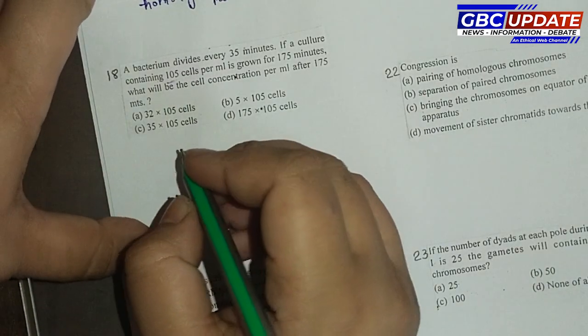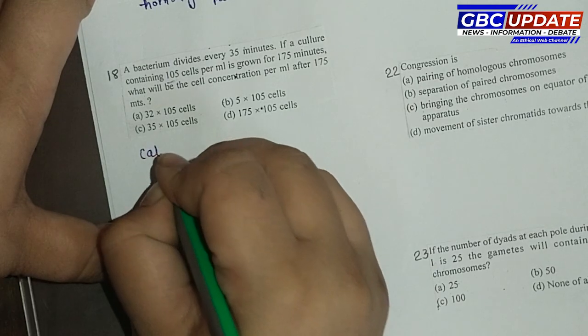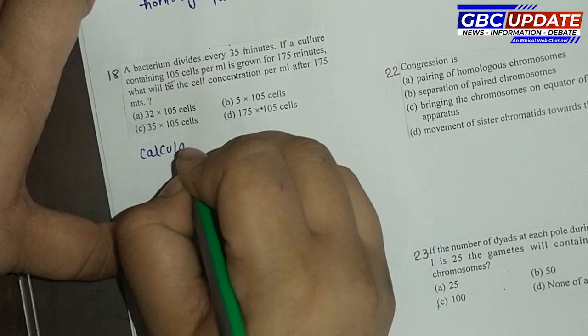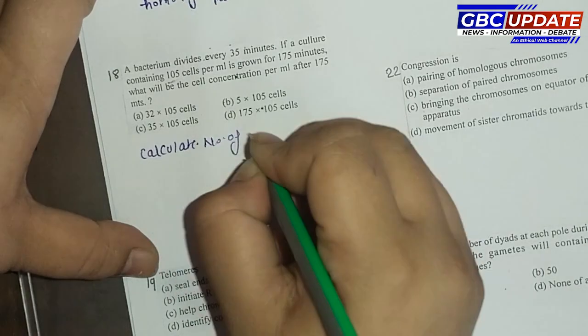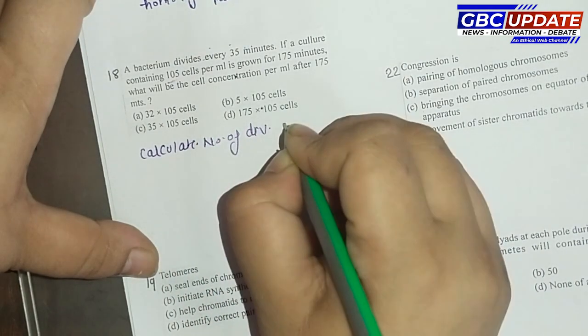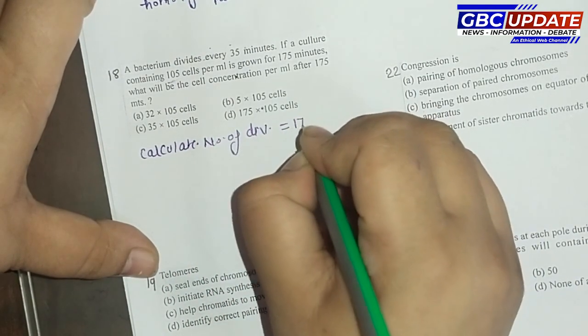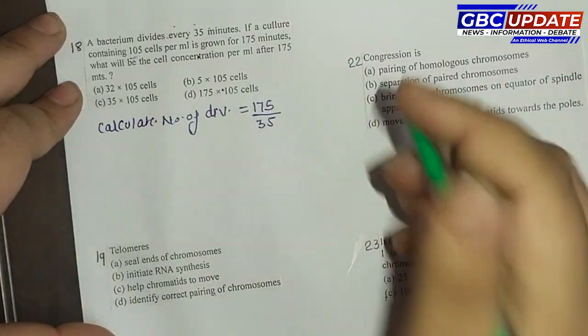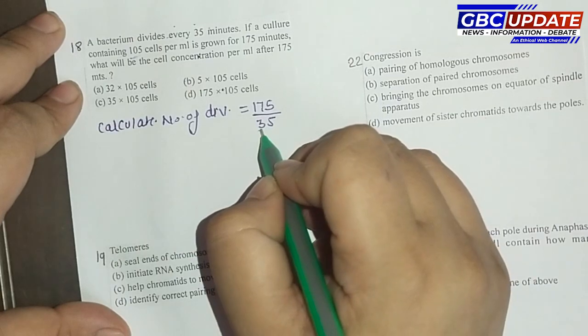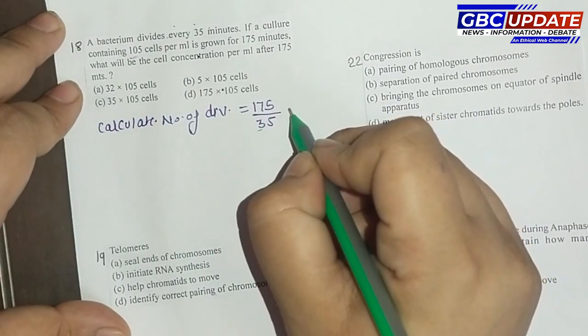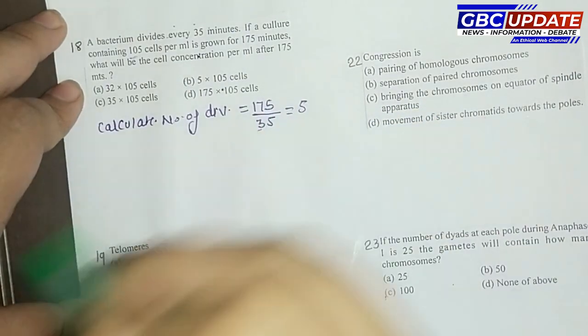So first we have to calculate the number of divisions. 175 divided by 35 minutes. So the total number of divisions is 5.